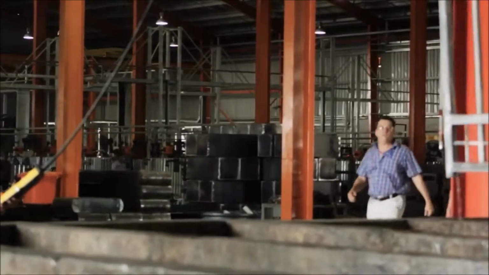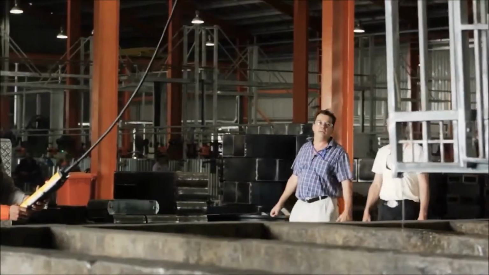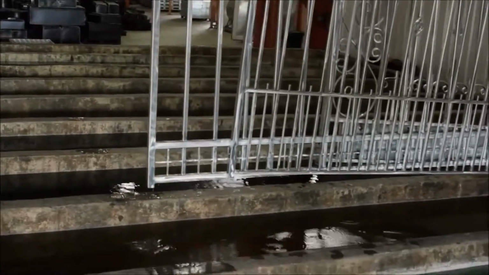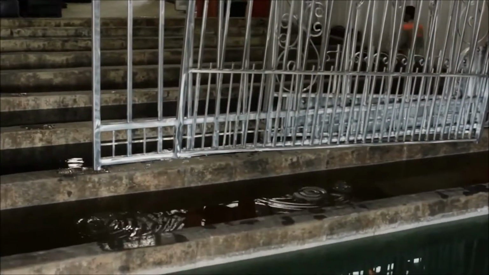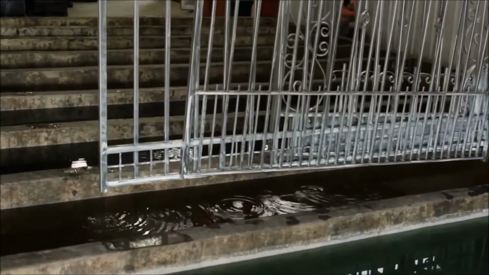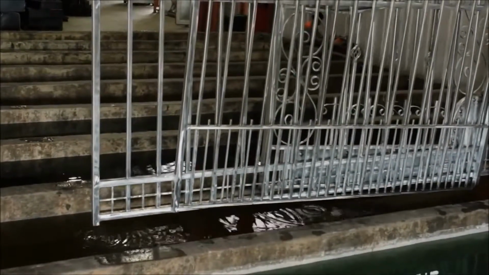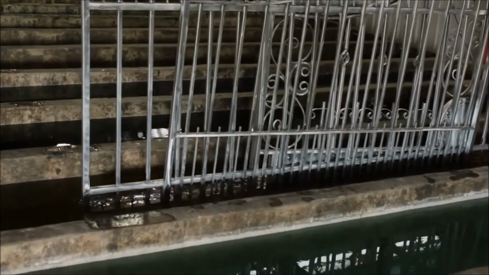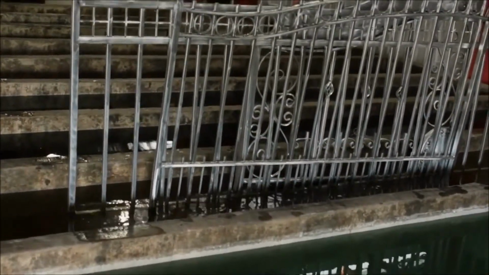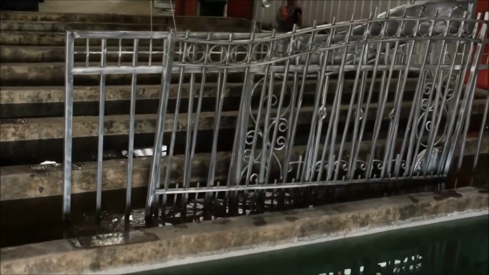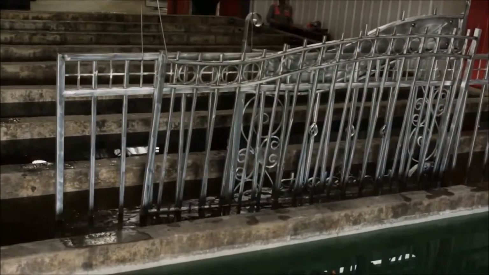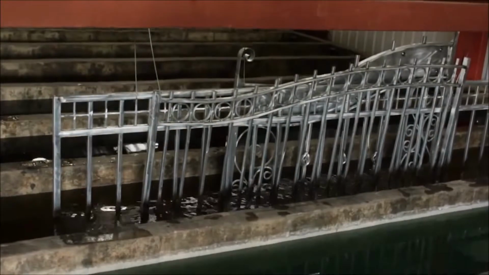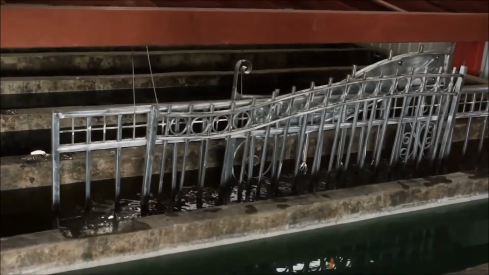So now we move to the powder coating phase of the production. Prior to actual powder coating, the product goes through a chemical pre-treatment process, which starts off with a degreasing solution, and then 2 rinse baths, and then it goes into an activating bath, and then a zinc phosphate bath, and then a rinse, and then it gets dried off prior to going onto the powder coating line.